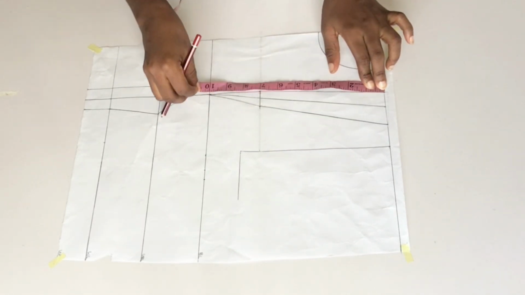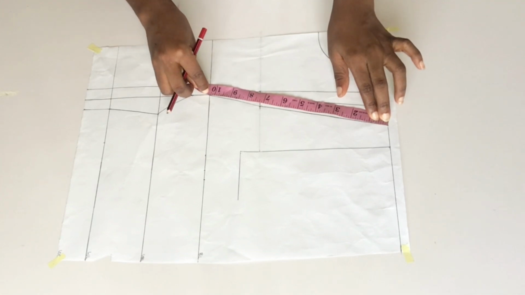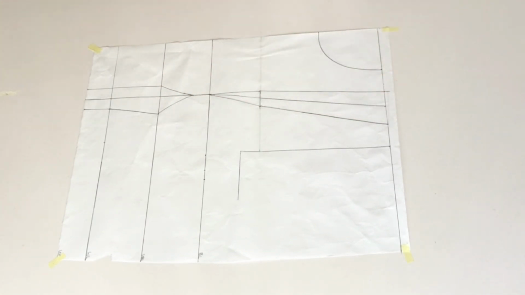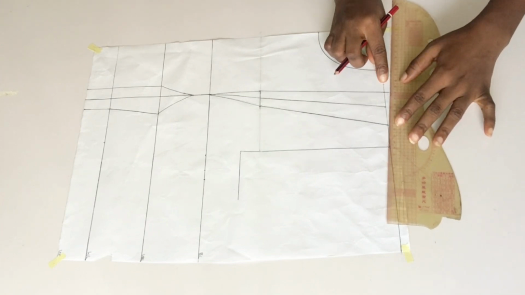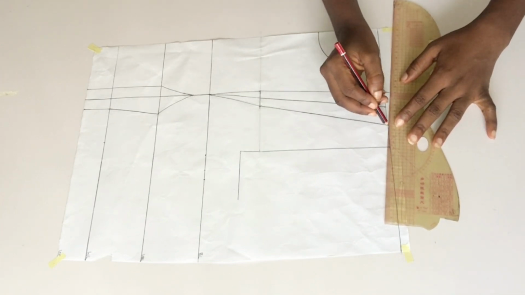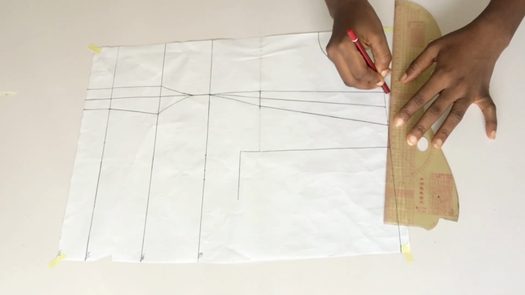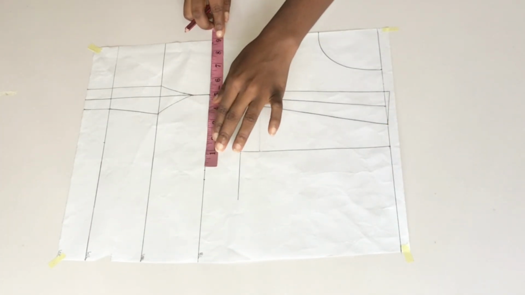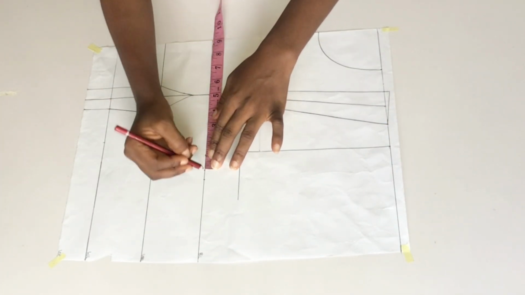So after taking the shoulder dart, you're going to mark and make sure that one is no longer than the other one. After measuring, I realized that that of the center front is shorter than the side front, so I just increased it by what is missing, and I went ahead to connect it, as you can see me doing. So it's going to be the same length when I'm joining.